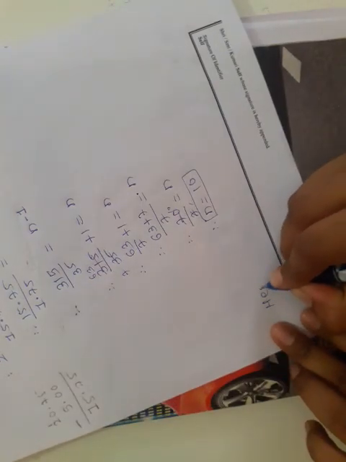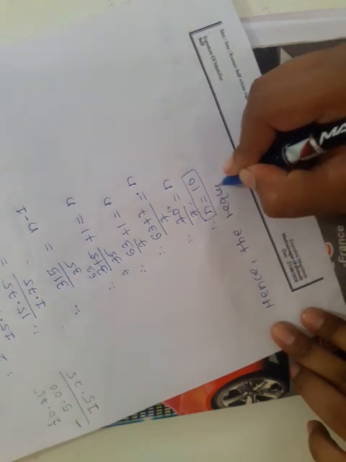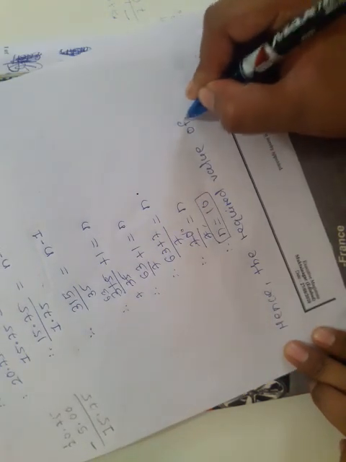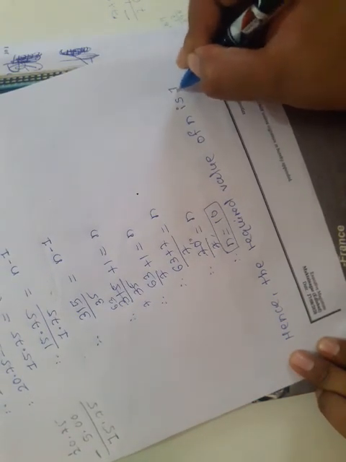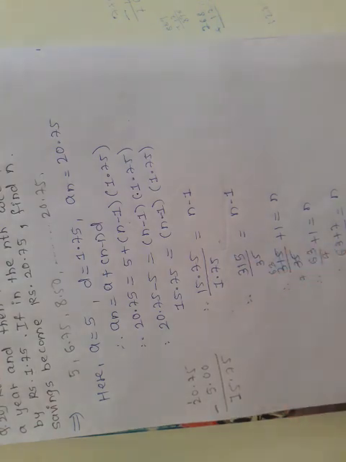Hence the required value of n is 10. So this is all about our question number 20, and in this way our exercise 5.2 is completed here. Thank you.